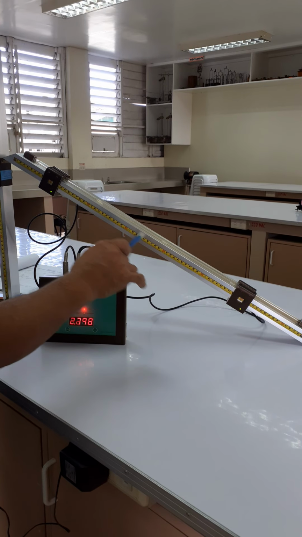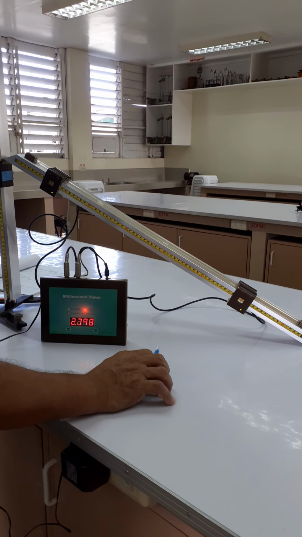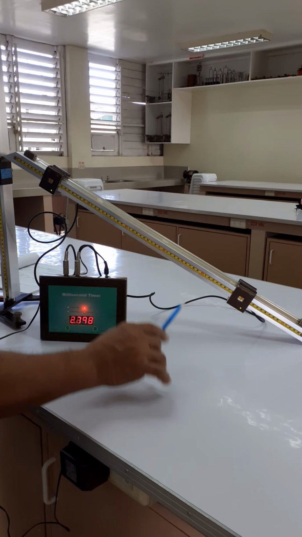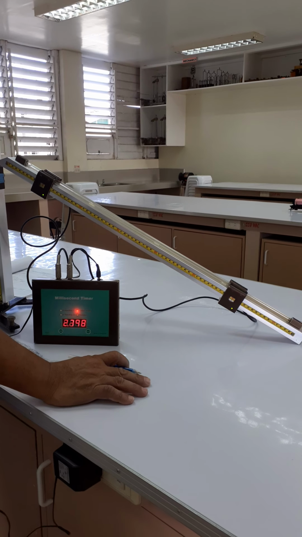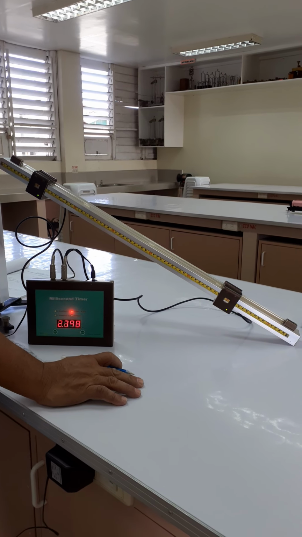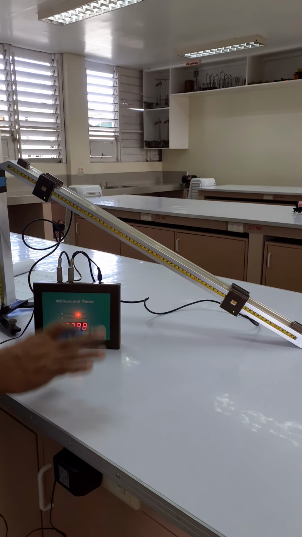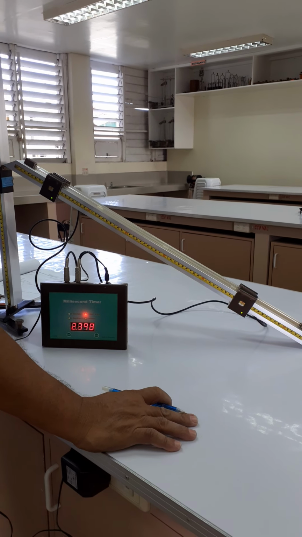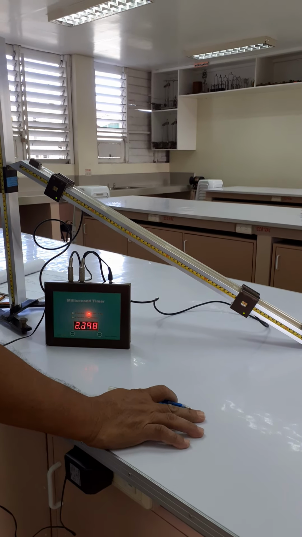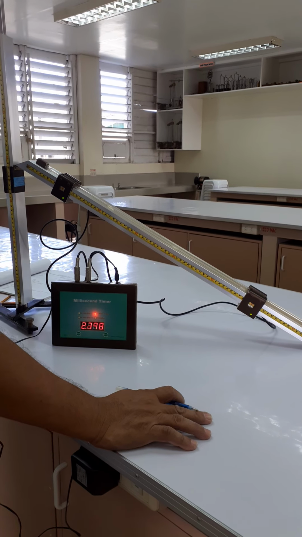In every distance interval, we take up 4 trials. I mean 3 trials, because that is what is in the manual. So we take up 3 trials in every distance interval.